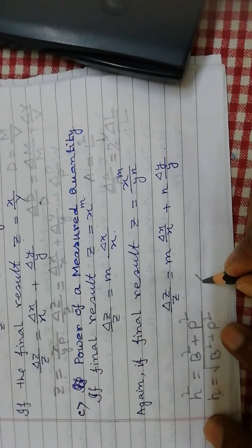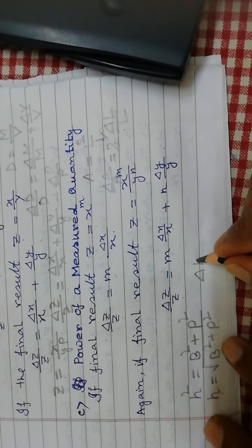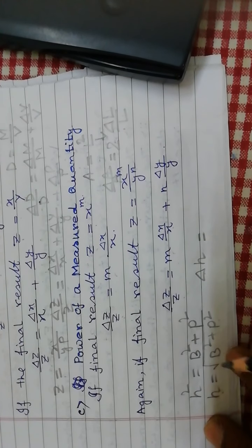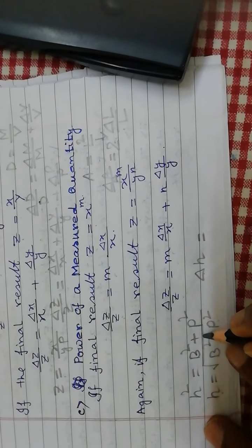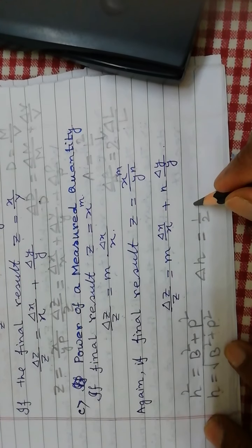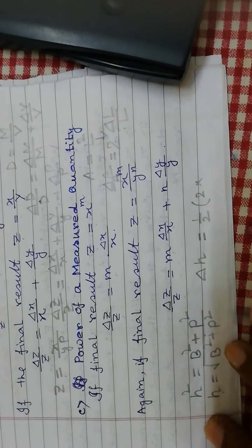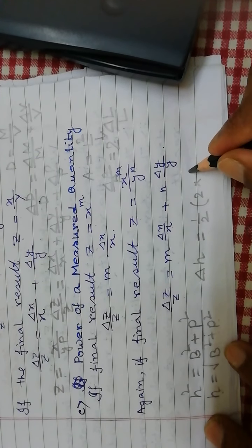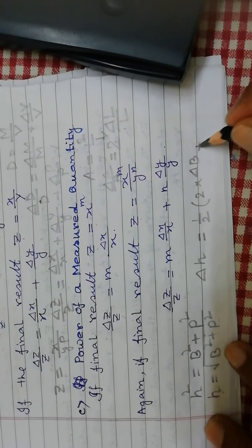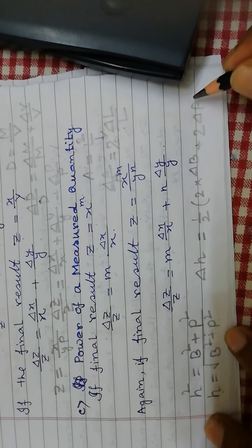Then the absolute error of h will be as follows. Here the power is half, so it will be half multiplied by 2 into del b plus 2 into del p.